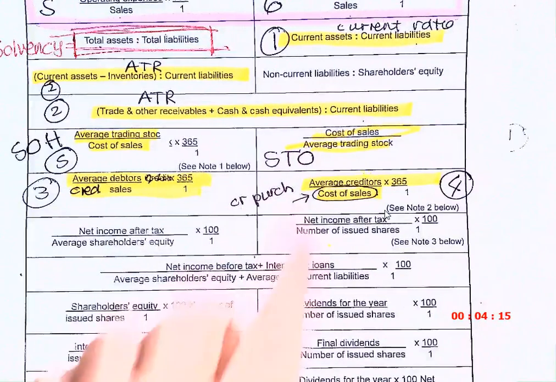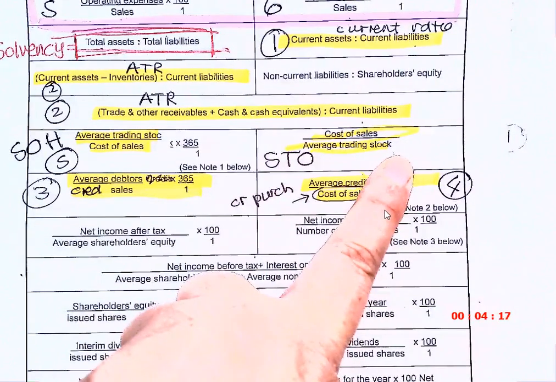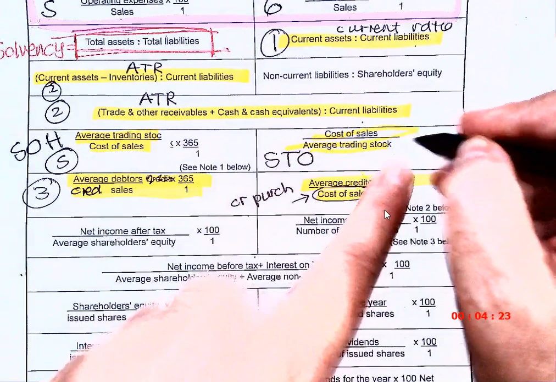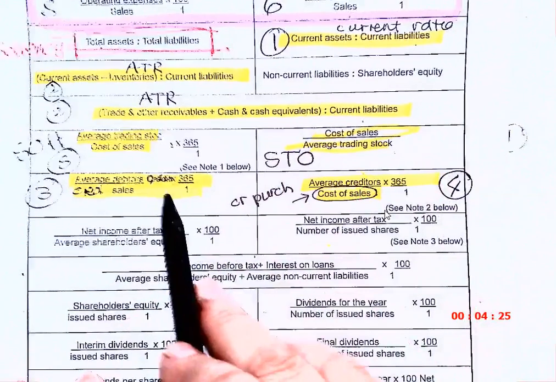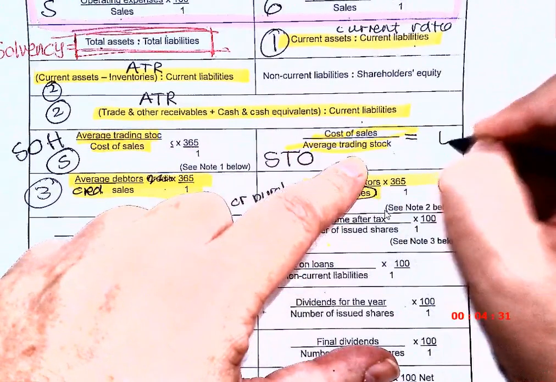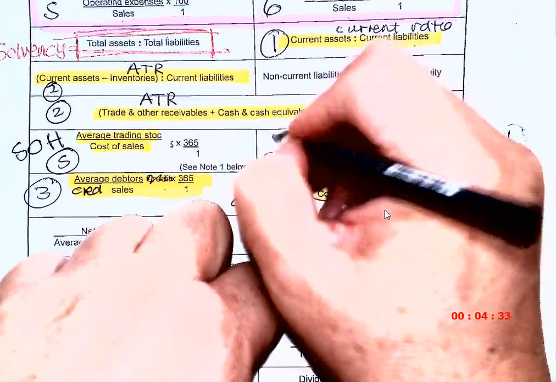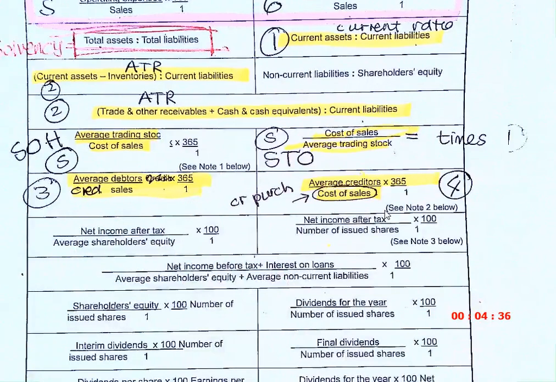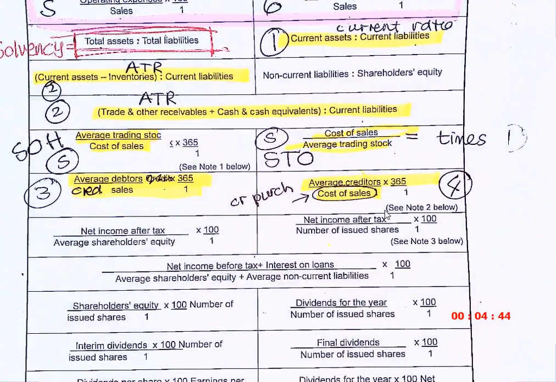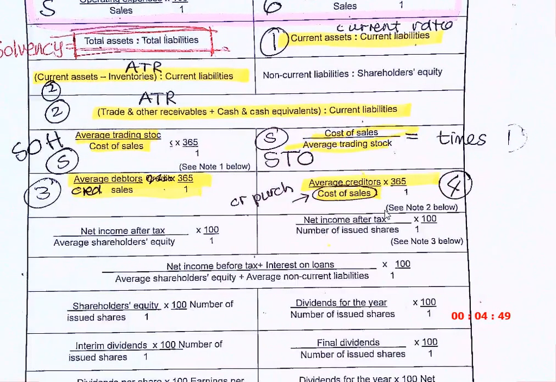Can you see stock turnover doesn't have a times anything? But you know how I remember that? Everyone here is times, except this one, because the answer is in times. It will be 6 times a year, 700 times a year. Okay, so that one doesn't have the times sign, but the unit in the end is times. Okay, so the yellow one is my liquidity.